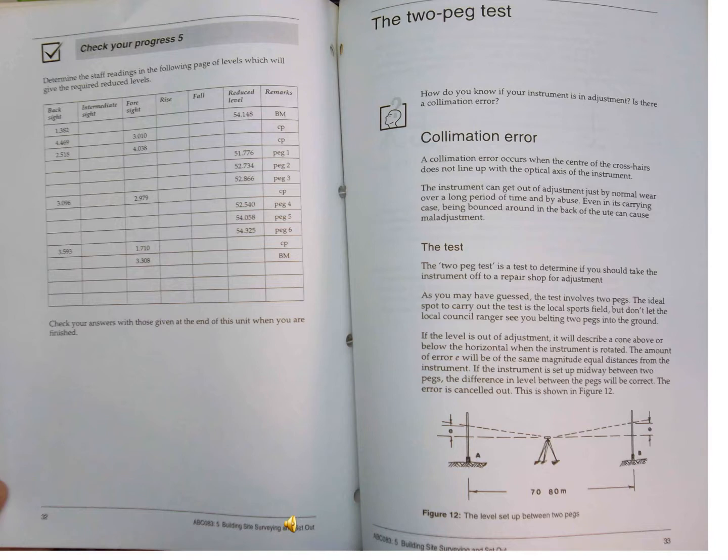So this also will be the collimation error. A collimation error occurs when the center of the crosshair does not line up with the optical axis of the instrument. The instrument can get out of adjustment just through normal use over a long period of time, or by abuse, even by being bounced around in the back of a vehicle, which can cause the maladjustment. So we also need to test whether it's a collimation error or not.